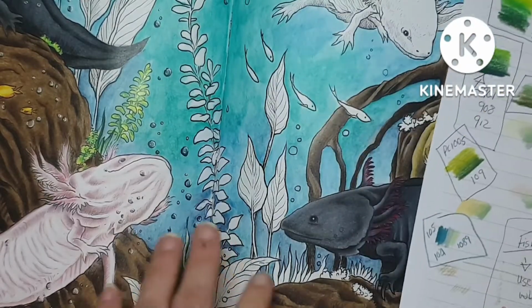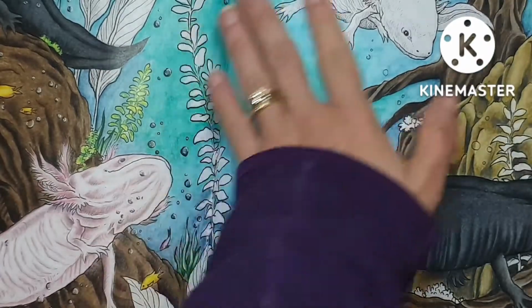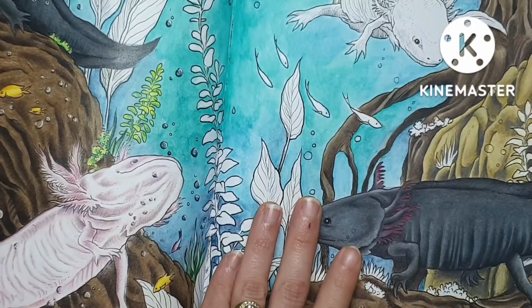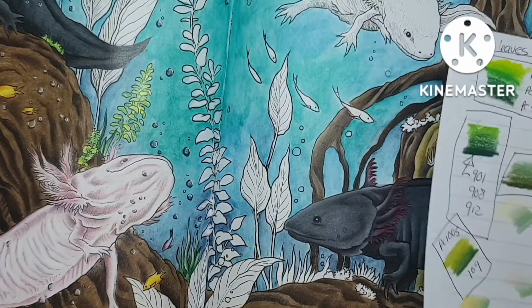As far as the bubbles go, as you can see, I've done some lovely bubbles. I have plenty of bubbles on this page here to show you how I do that. And it's really quite easy and straight.